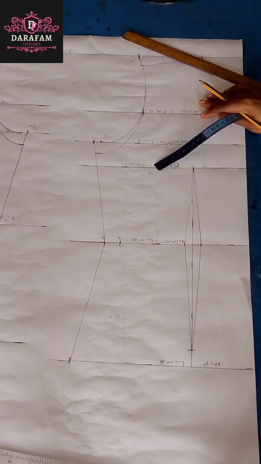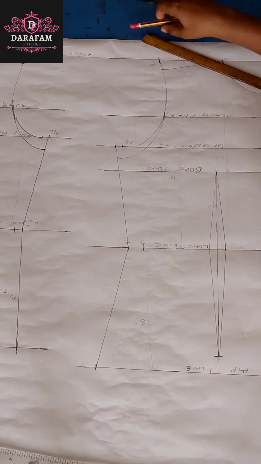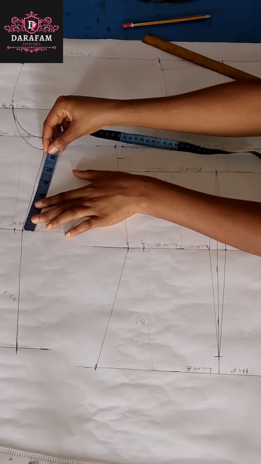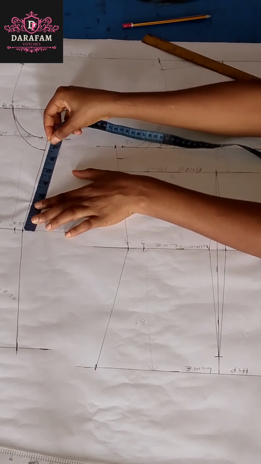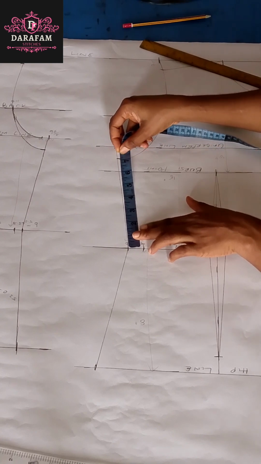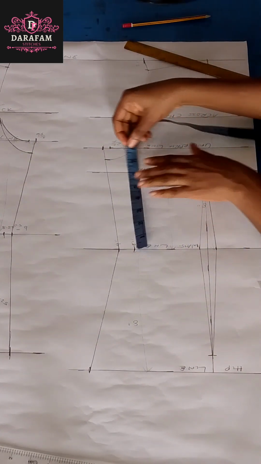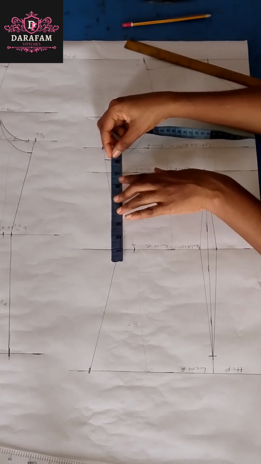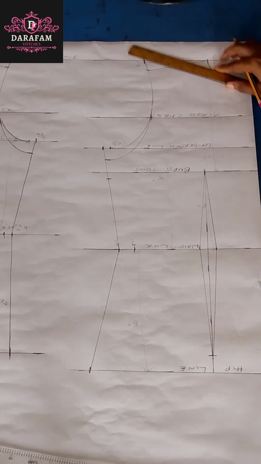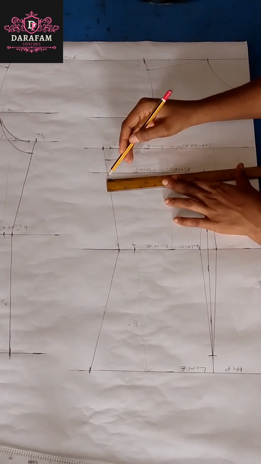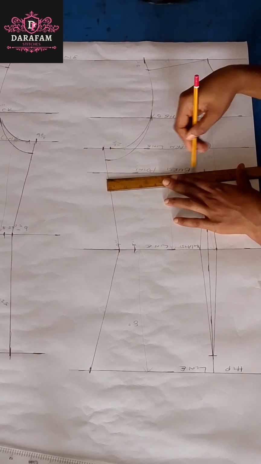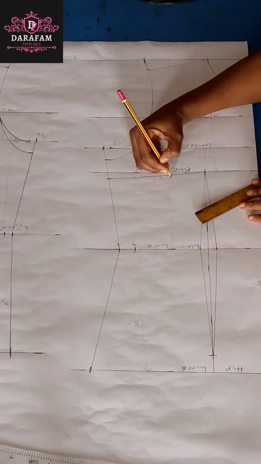So the next thing now is to get our bust dart. In order to get the bust dart, just measure the back and the front, and you can see in the video the difference there. That's what we're going to use to create the bust dart. The difference is just half inch, because the front is 7 inch and the back is 6.5. So that's how we create the bust dart.